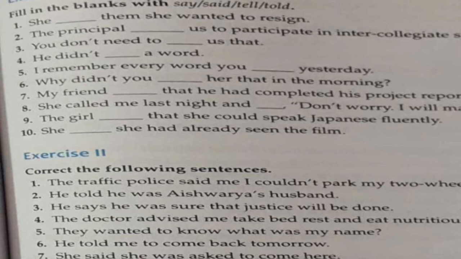The principal dash us to participate in intercollegiate sports competitions. The principal told us to participate in intercollegiate sports competitions.